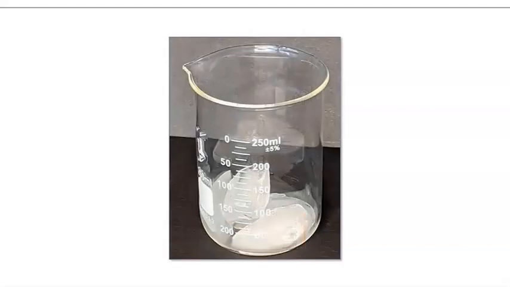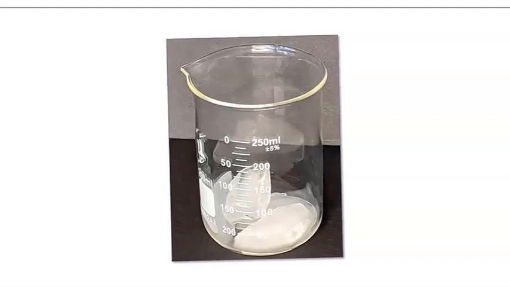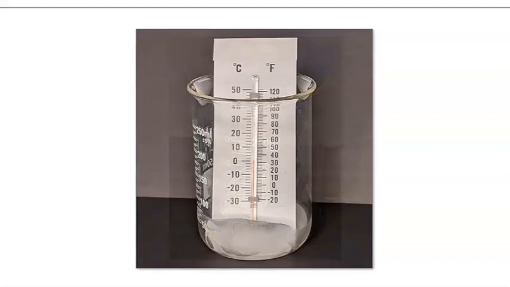Now, let's measure the temperature of these ice cubes. The thermometer shows the temperature of the ice cubes in the beaker. What is the temperature of the ice according to the thermometer? Shout out your answer.